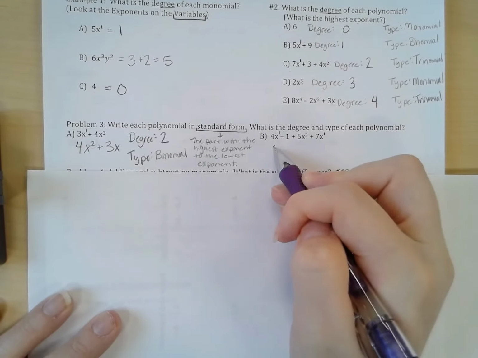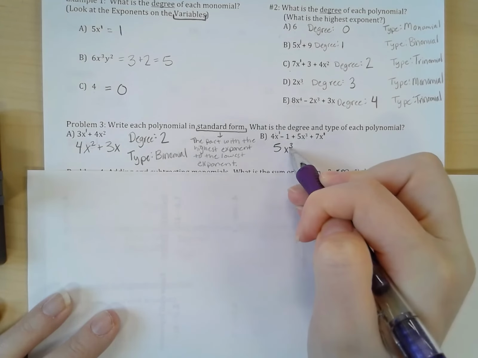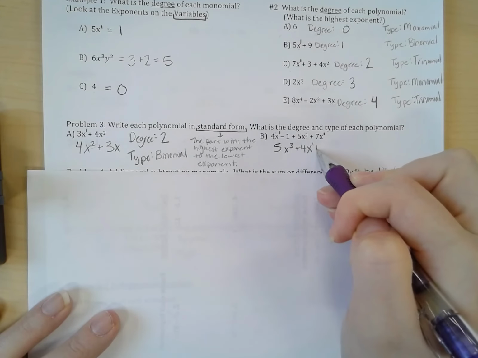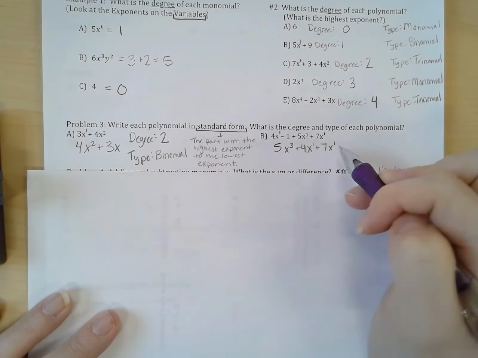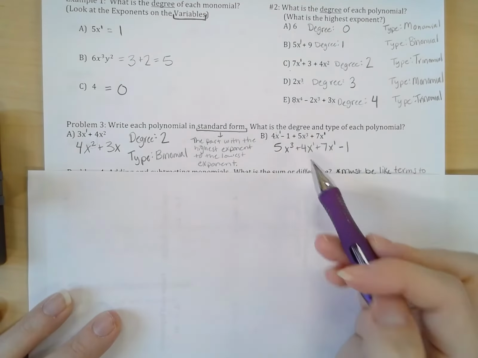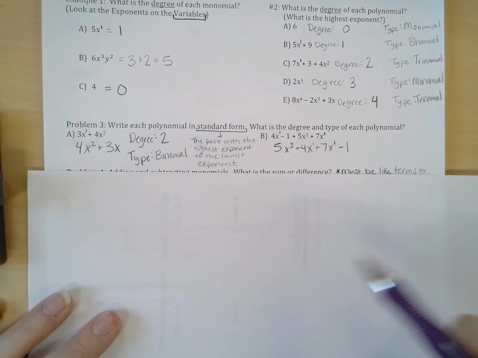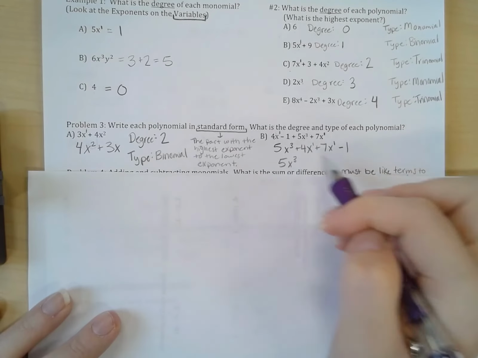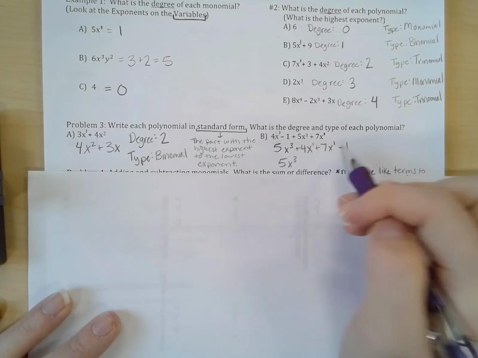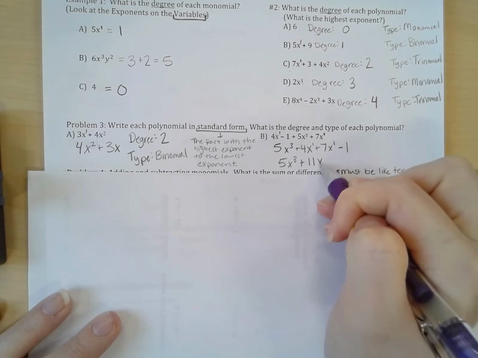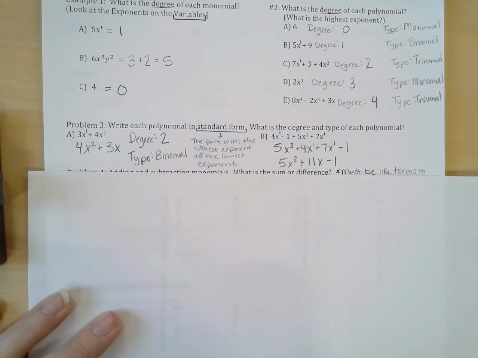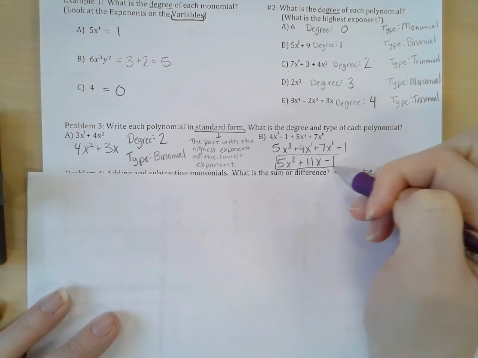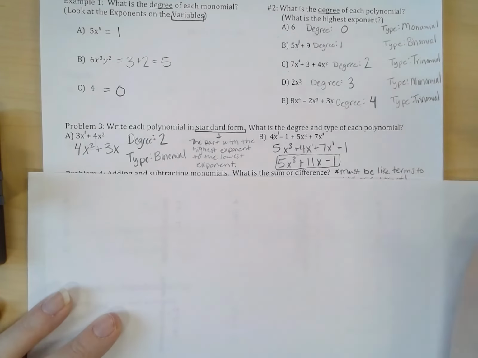The highest exponent here is 5x to the third. Then we have 4x to the first and 7x to the first, and then it's minus 1. Now, because these are both x to the first, I can combine them because they are like terms. So I still have 5x to the third. 4x's plus 7x's give me 11x's, and it's still minus 1. So this is my standard form equation. It's simplified. It goes from highest exponent to lowest. So that's in standard form.